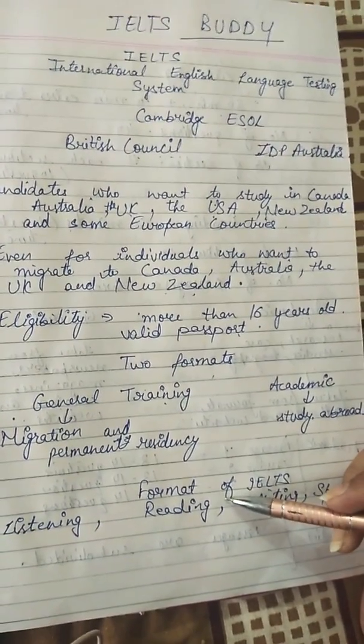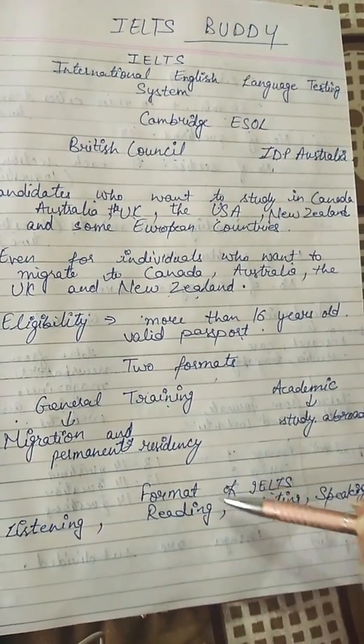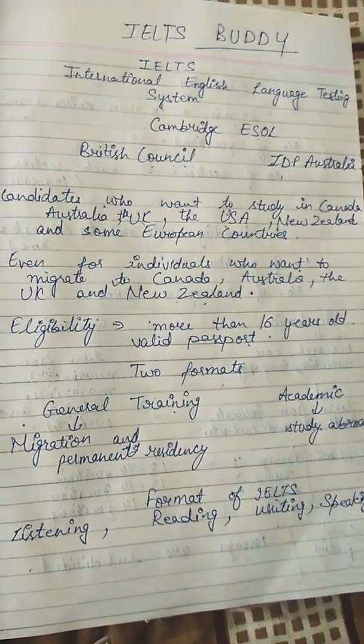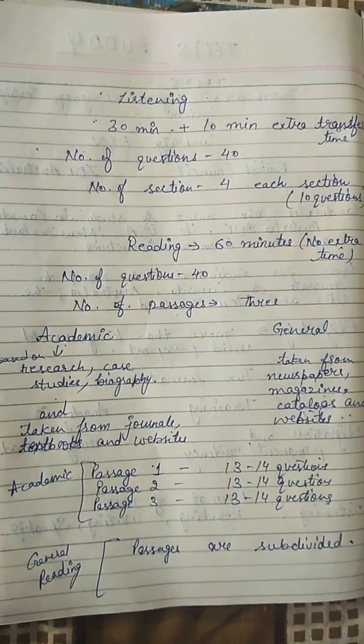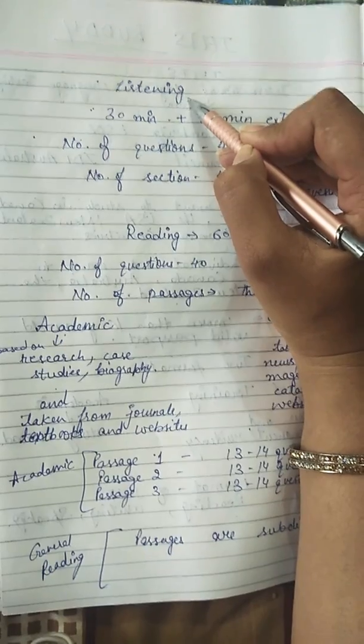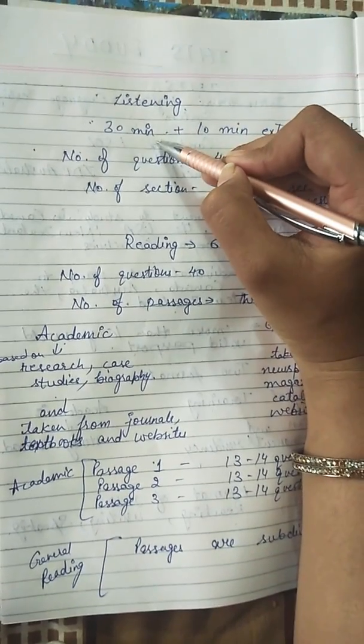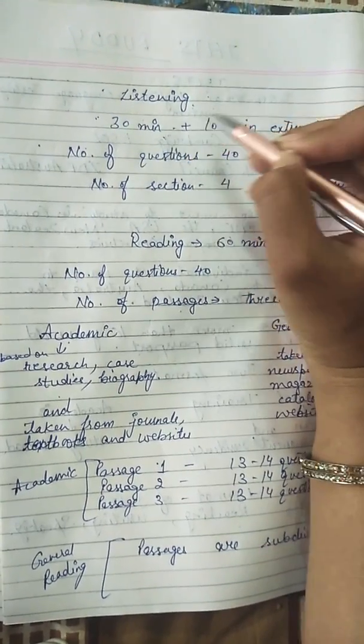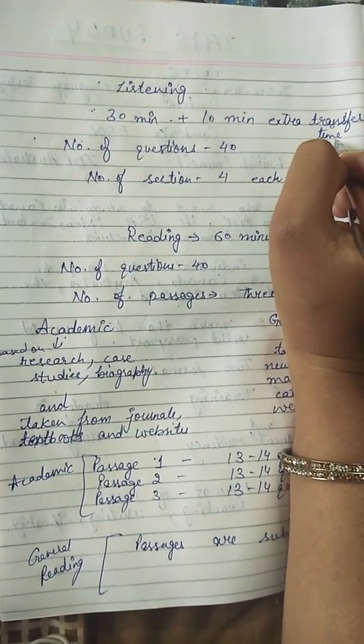What is the format of the exam? There are 4 modules in IELTS: listening, reading, writing and speaking. The first module is listening, and approximately 30 minutes are given to students, plus 10 minutes extra for transfer time.